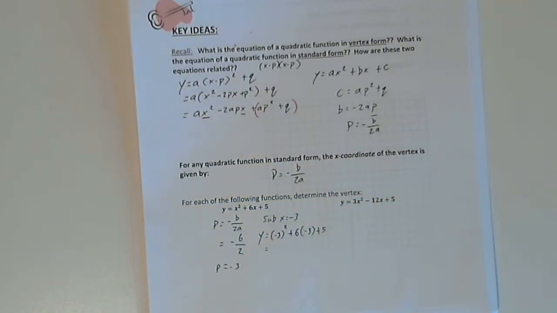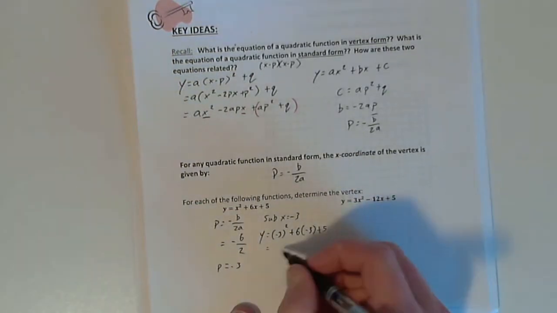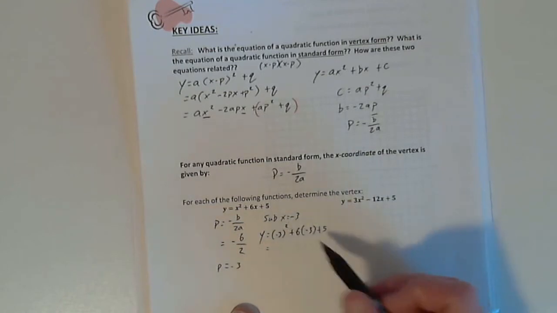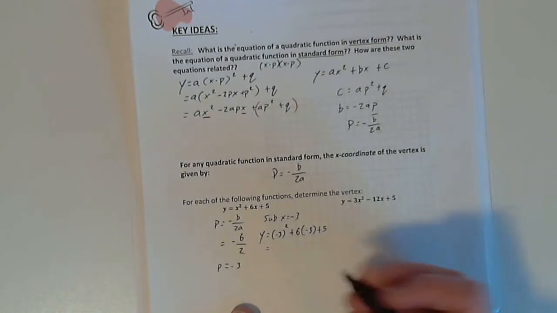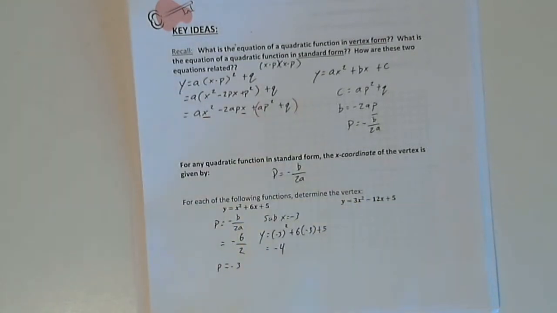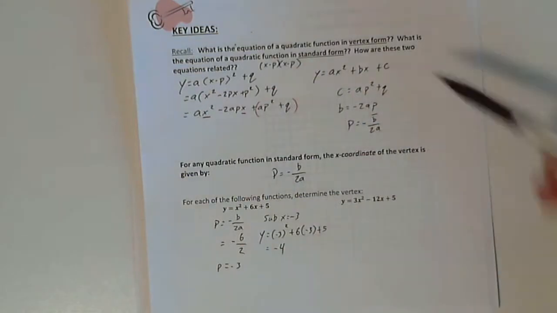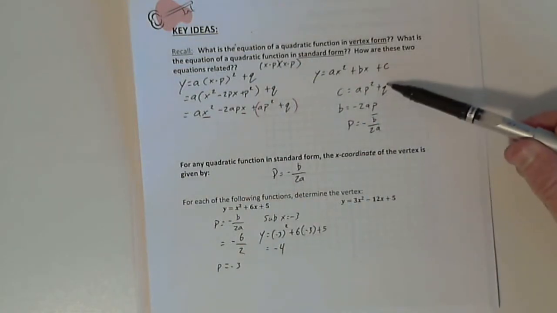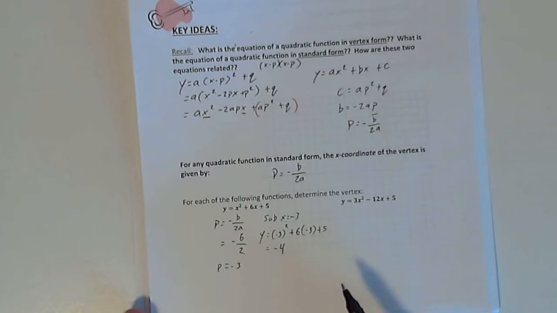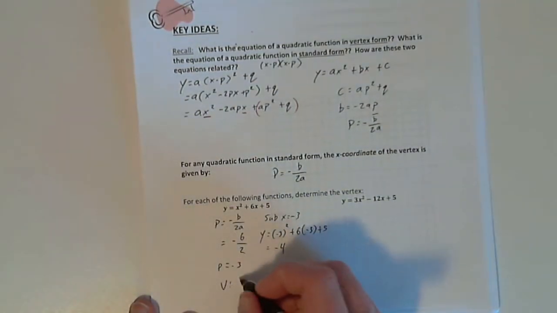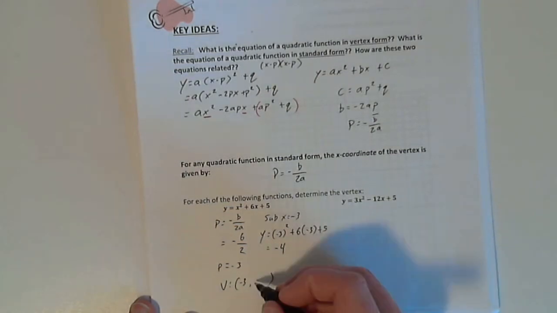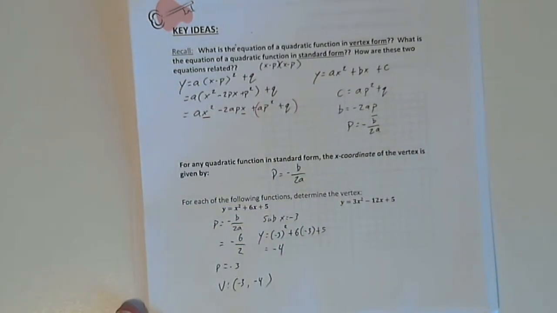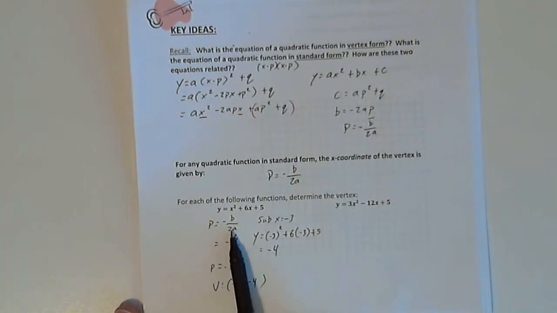And if you do all that, you should end up at -4, I think. So that's 9 minus 6, 12, 18, 14, yeah, -4. You could have actually used this other formula too to solve for q, but I usually do it this way. So you know the vertex is -3, -4. Not too hard if you can remember that formula.